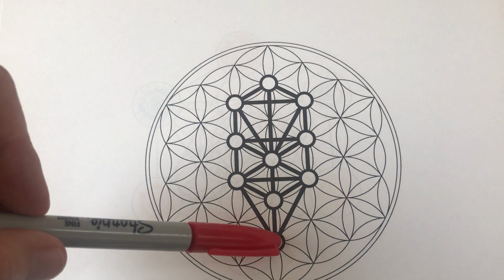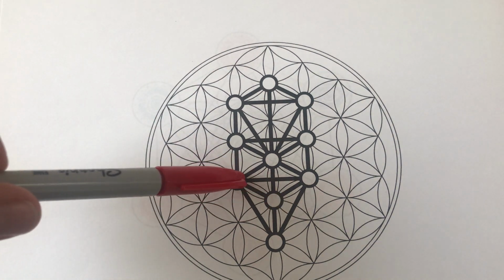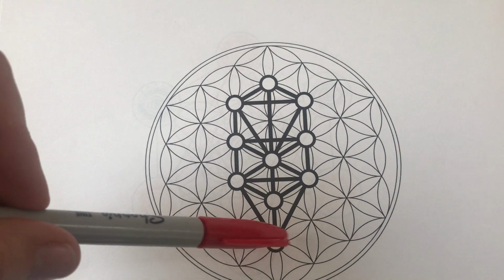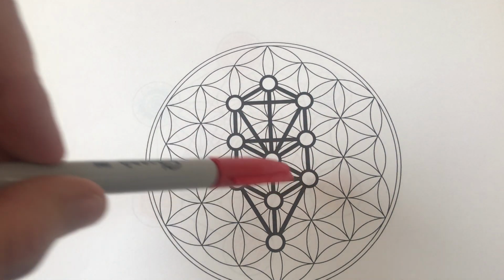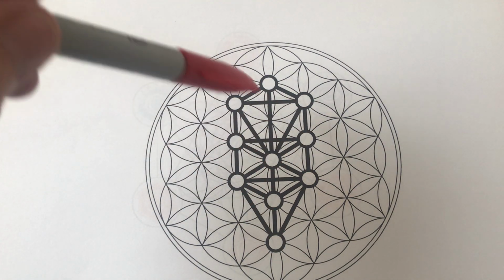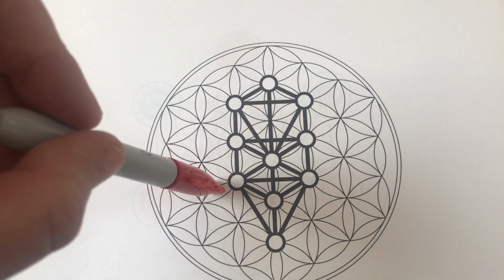So this is you. This is your higher self. These are all the different multidimensional yous. So this is Jenna, this is Jenna, this is Jenna, and so on. All of these Jennas are existing in this now with all these different possibilities.